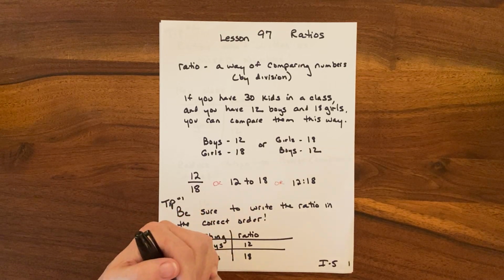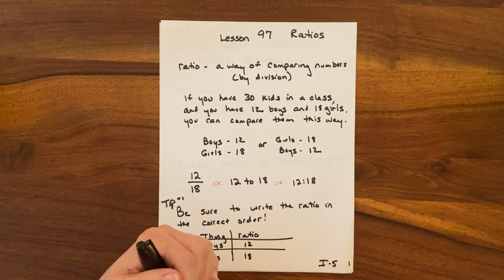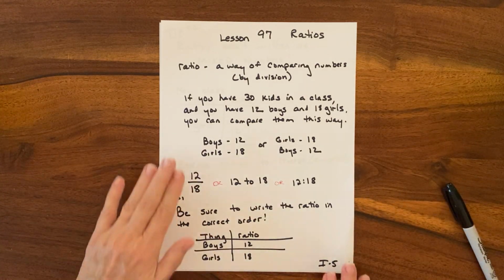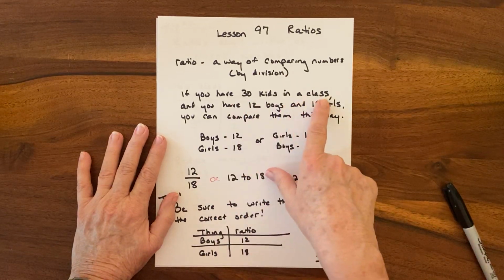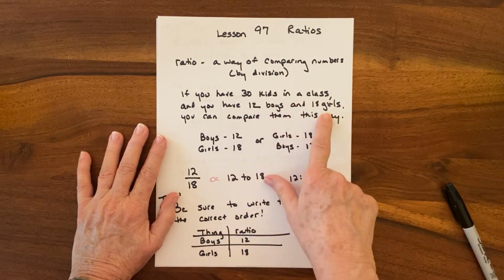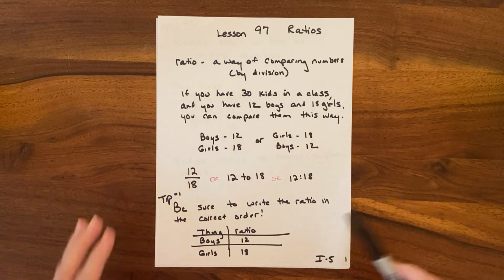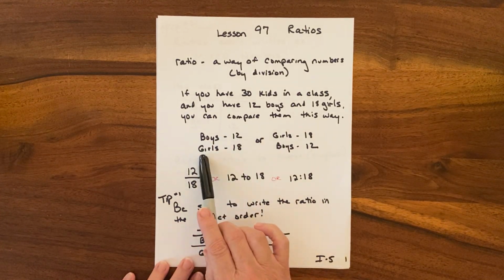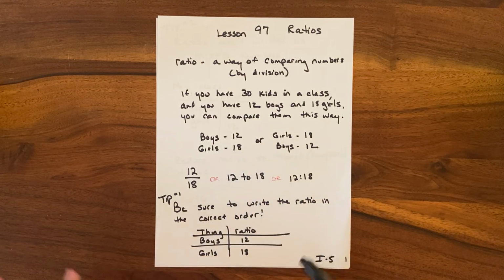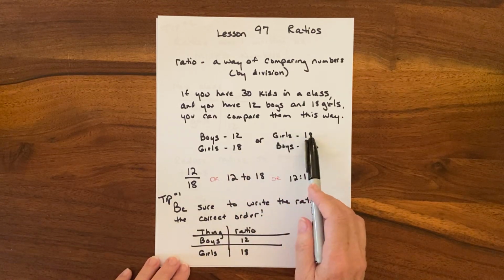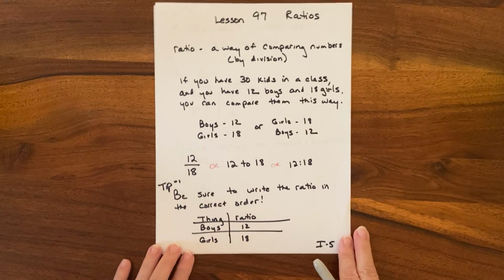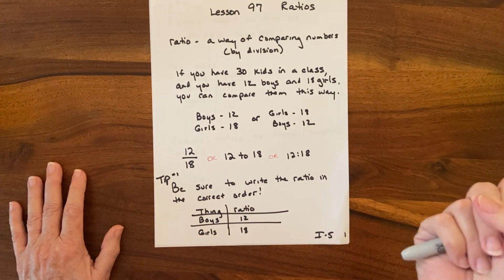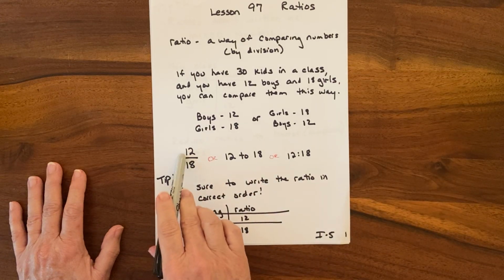Easiest way to think about it is kids in your class. And I know this isn't exactly how many kids are in your class, but you're lucky. If you did have 30 kids in your class and you had 12 boys and 18 girls, you can compare them this way using a ratio. So I could say, boys, I have 12, girls, I have 18. Or I could say, girls, I have 18, boys, I have 12. So I can write it in either order, but whatever comes first goes on top.